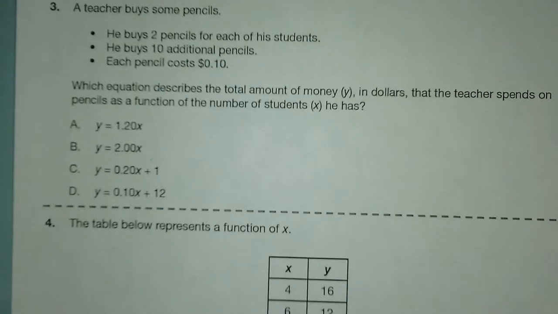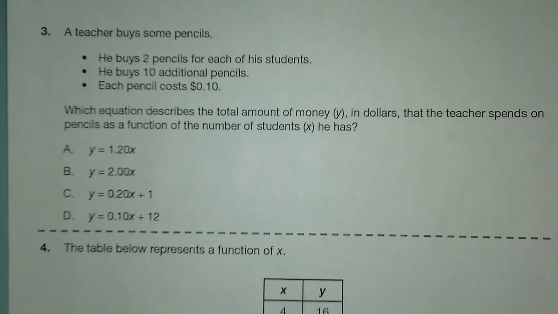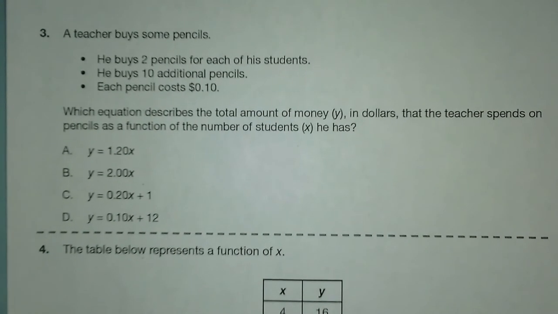Next page. A teacher, hey, I'm a teacher, buys some pencils. Hey, I've bought pencils before. I wonder if this question's talking about me. A teacher buys some pencils. He buys 2 pencils for each of his students. He buys 10 additional pencils. Each pencil costs $0.10, or 10 cents.